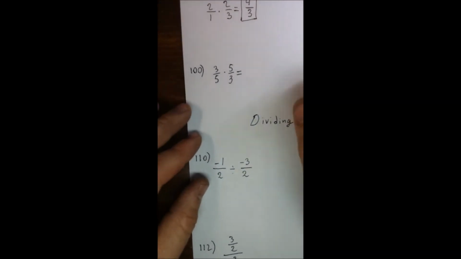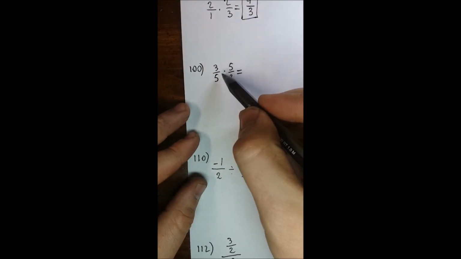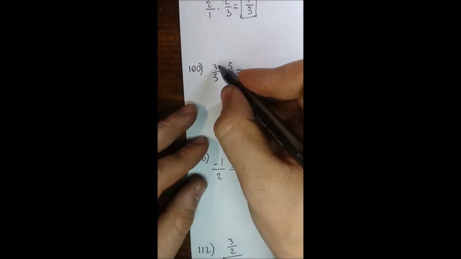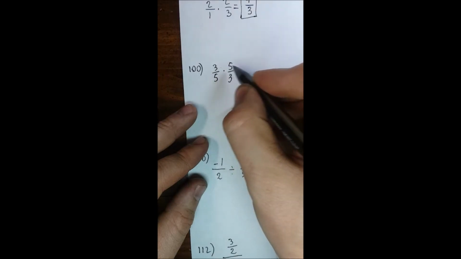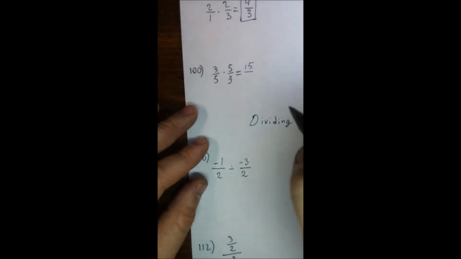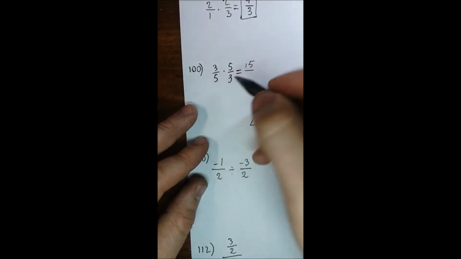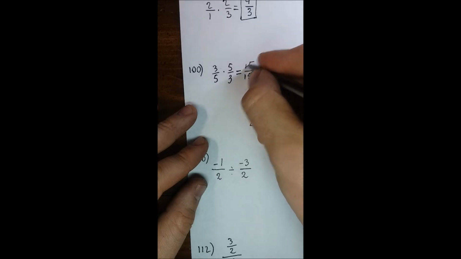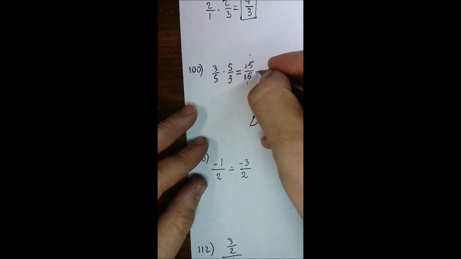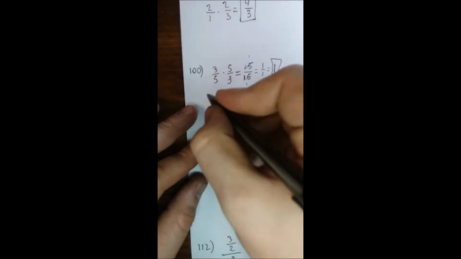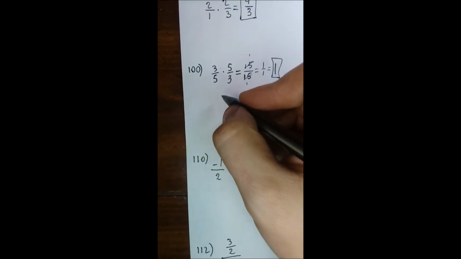Question number 100. 3 over 5 times 5 over 3. A couple of ways I'm going to show you how to do it. First of all is 3 times 5, which is going to be 15 in the numerator. And in the denominator is 5 times 3, which is also 15. 15 over 15 is simplified to 1 over 1. Simply 1.